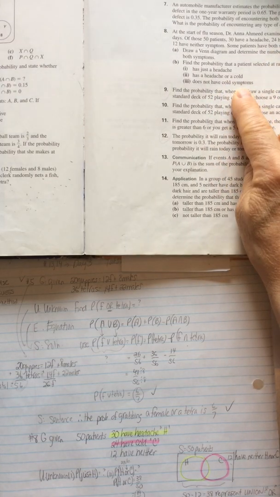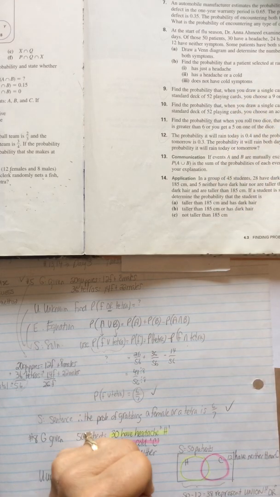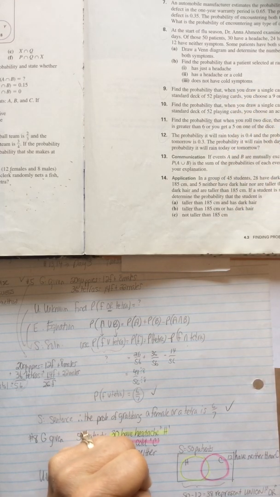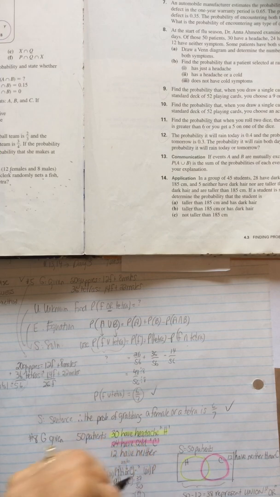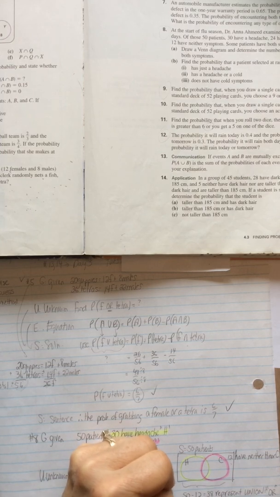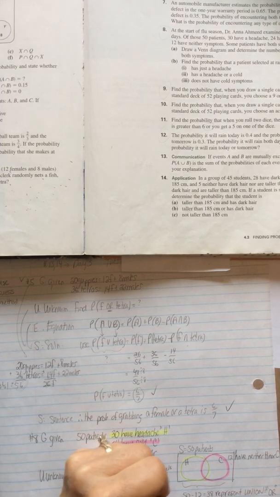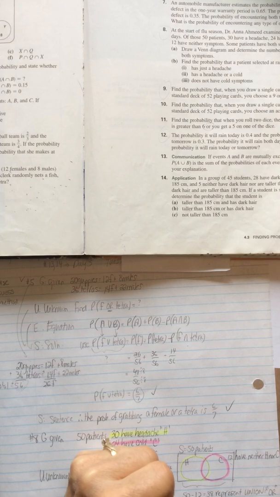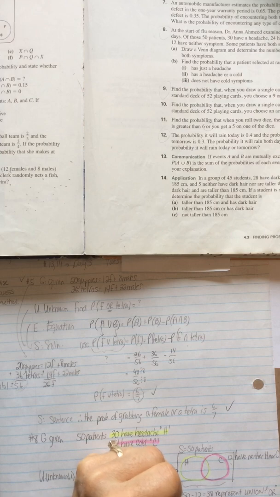They might have been more clear there, but we're just going to find the probability that does not have cold symptoms. So we want to find that question.